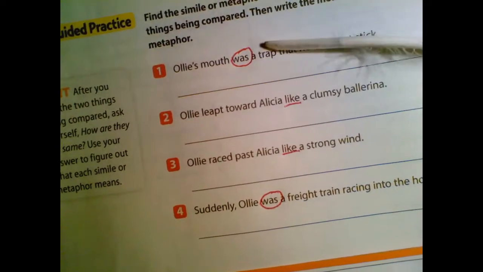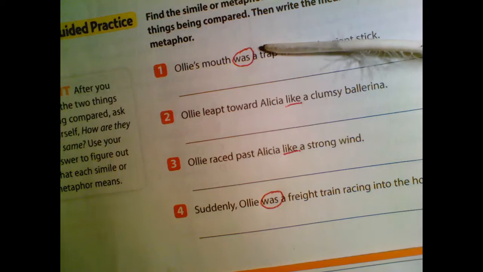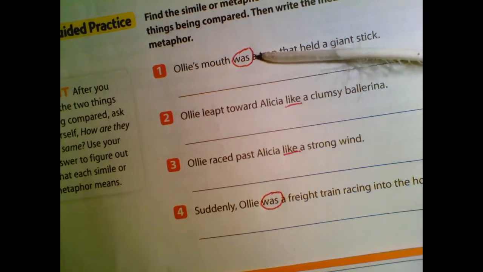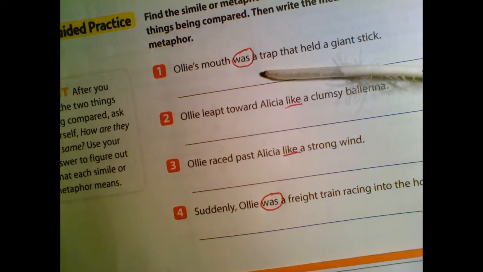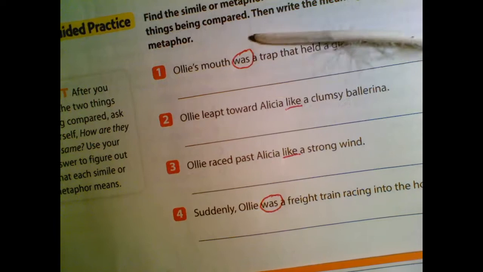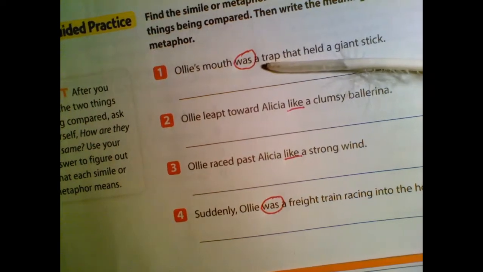I went ahead and circled these like I taught you to do in class. Make use of it. It's your workbook, write in it. If you see a be verb form, that's going to lead you to conclude that, oh, this is probably not a simile. This is going to be a metaphor.